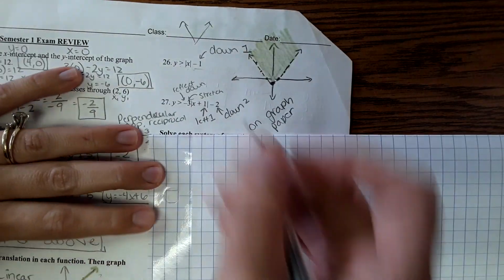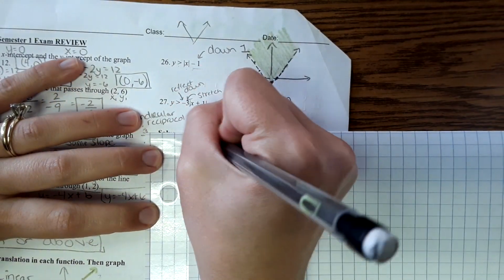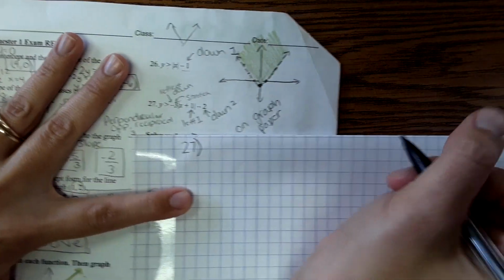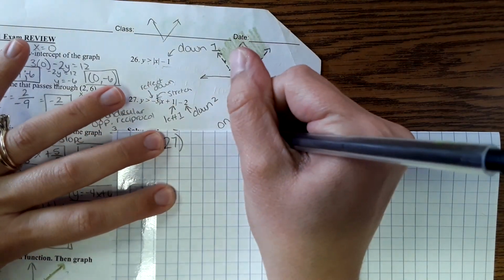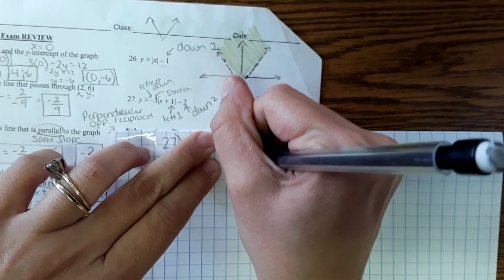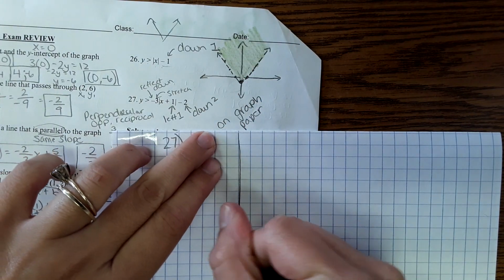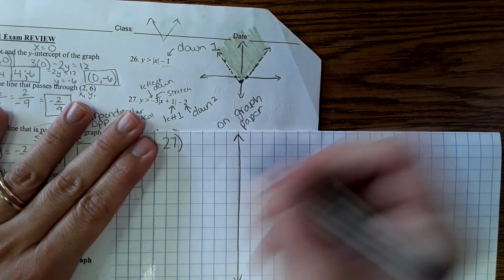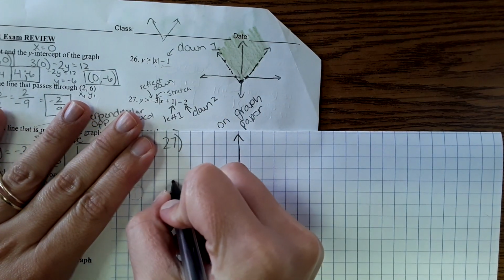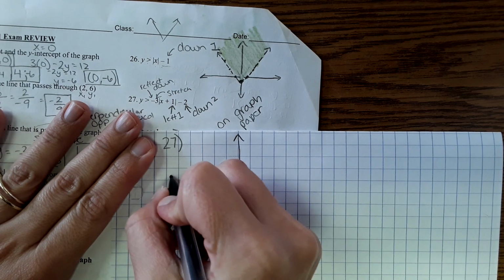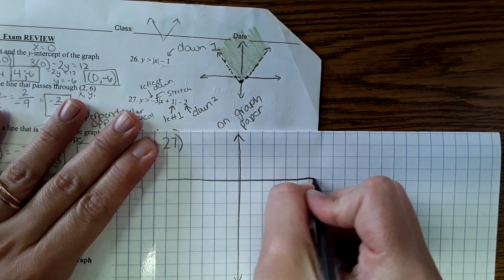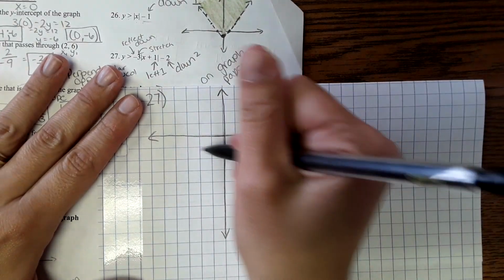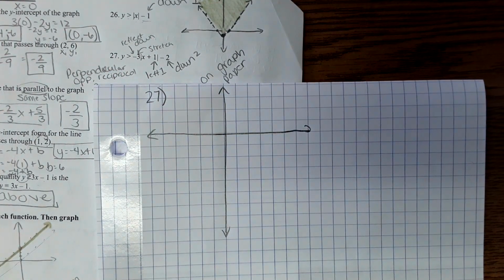So for 27. And most of the graph is in the bottom part of the coordinate plane, so I'm just kind of skewing my graph like this. Most of it lands over here.